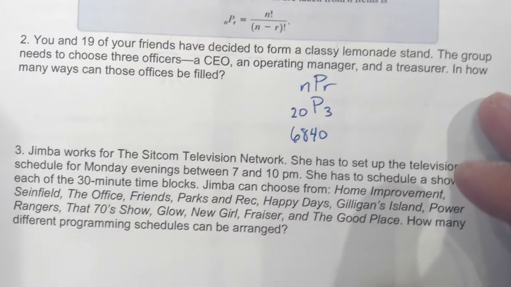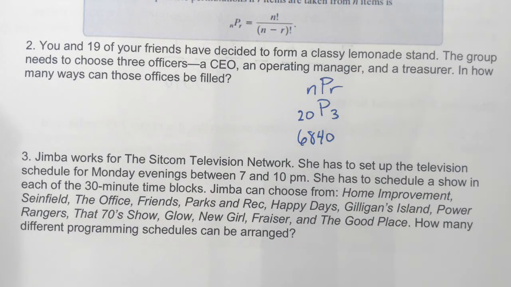Jimba, which is either Jimbo's wife or sister, I can't remember, works for the sitcom television network.